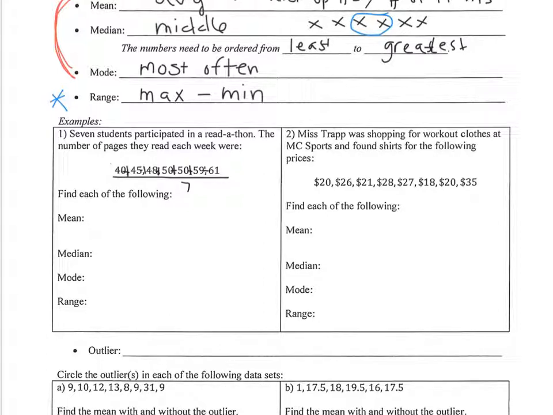Okay, I got 50.428. So I'm going to round to the nearest tenth. If I look at the 2, it tells me I need to stay, so it's approximately 50.4 is the mean. The median: first I need to arrange the numbers from least to greatest.